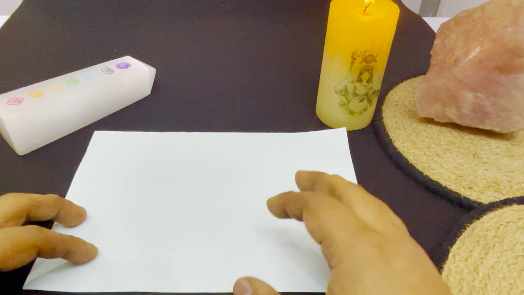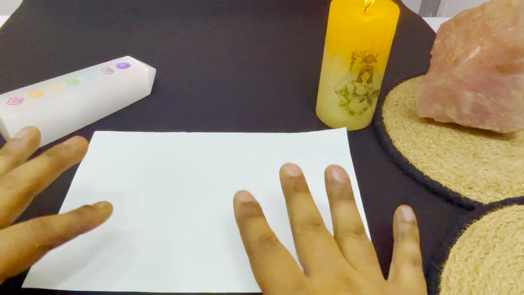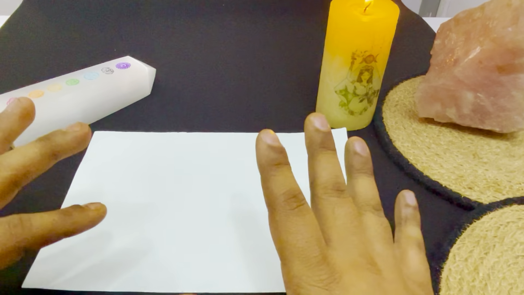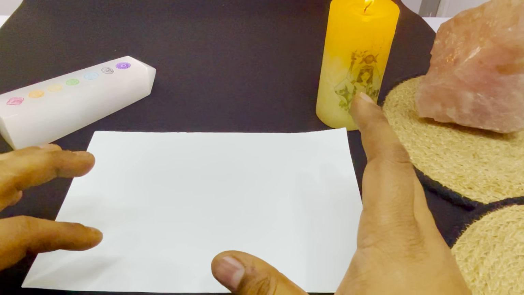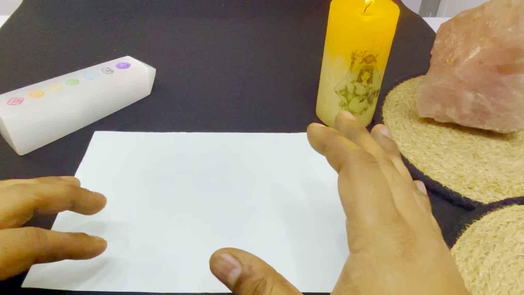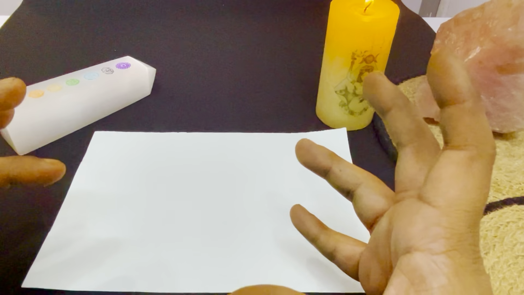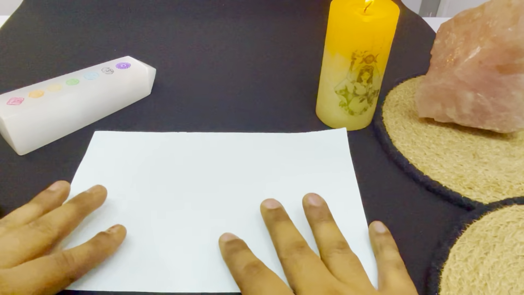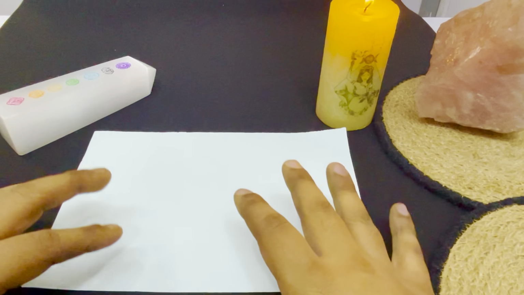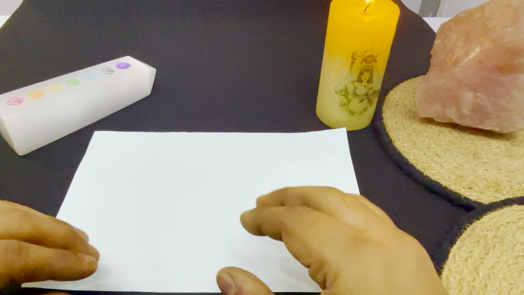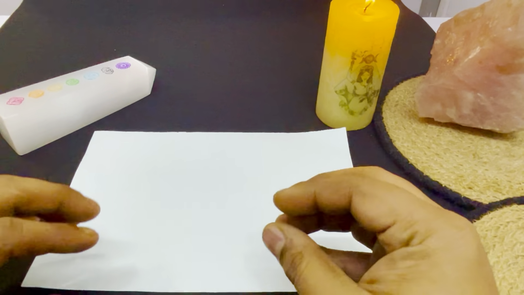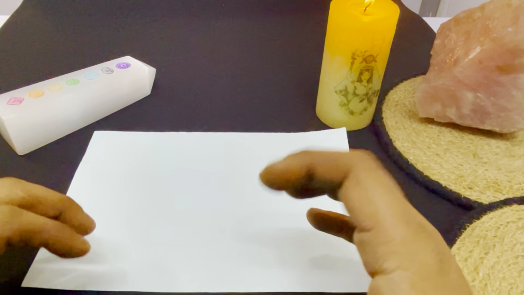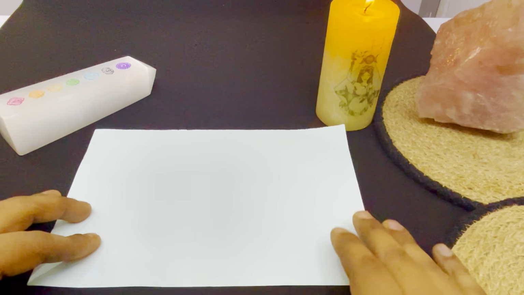Hi everyone, today we will be going to learn how to write a petition. In most of the spells, we need to write the affirmations or petition along with how we want our spell to perform. So today I'm writing a petition to call money. For example, I need money to pay out my rents or something. For that I need to write a petition.